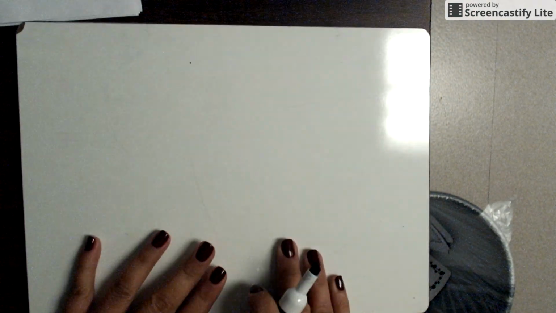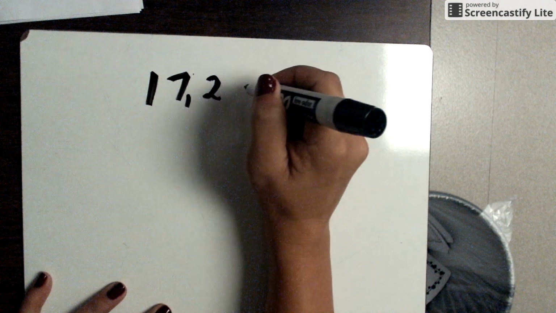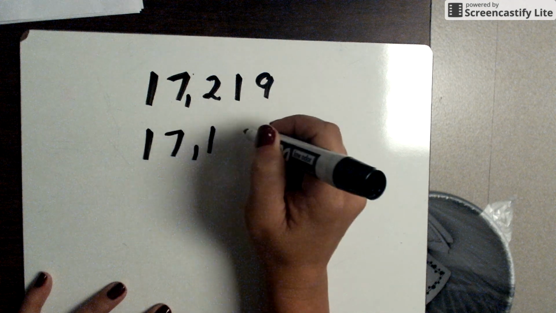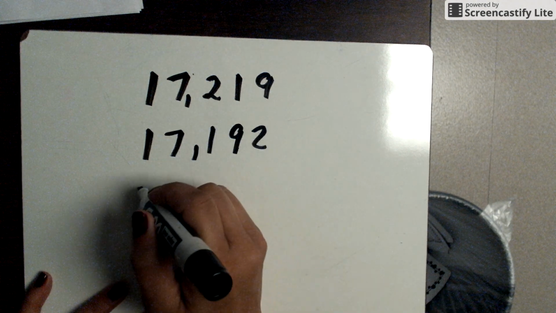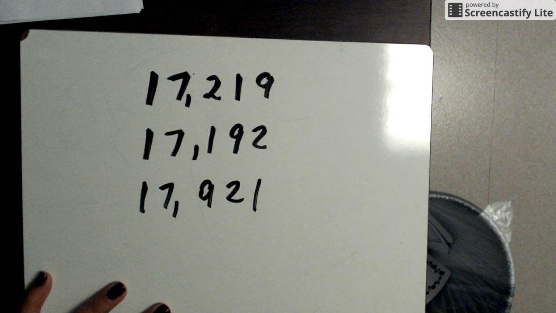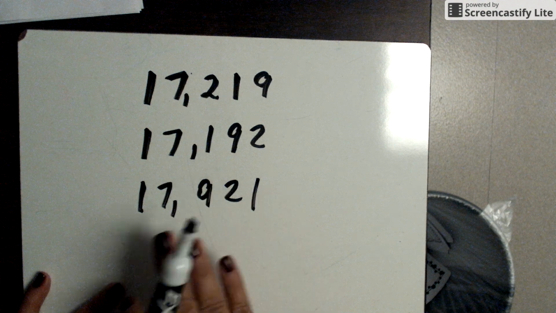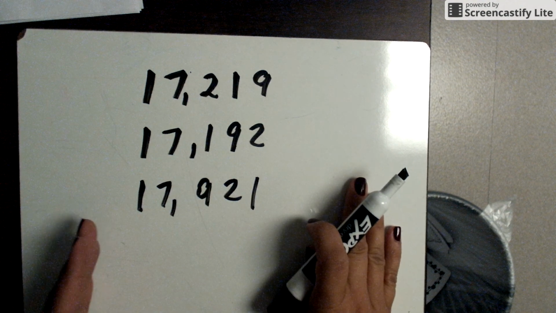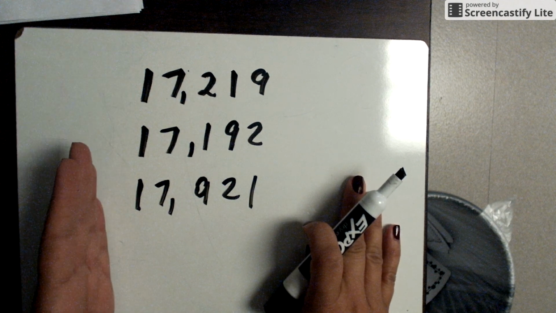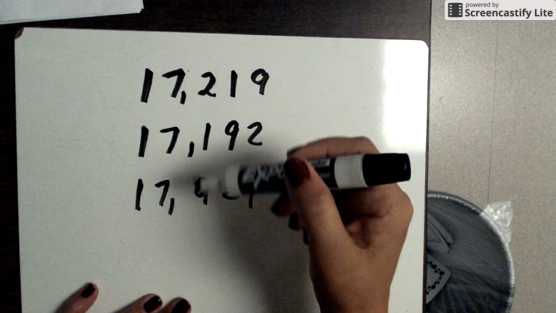The strategy we talked about in class when we order numbers is to line up your numbers vertically. So for example, if I were to give you the numbers 17,219, 17,192, and 17,921, and I wanted you to order these from greatest to least, we would start off in the furthest place value, or the largest place value position, which would be all the way to the left, and start working our way down, comparing the digits that are lined up in each column.